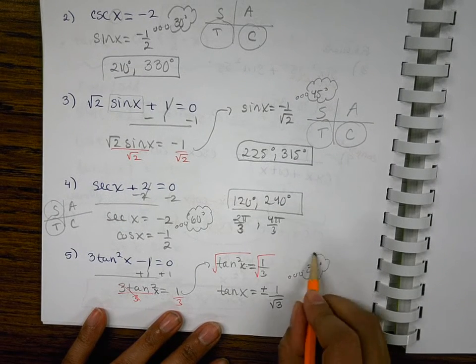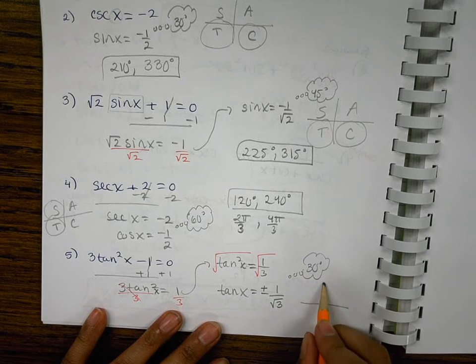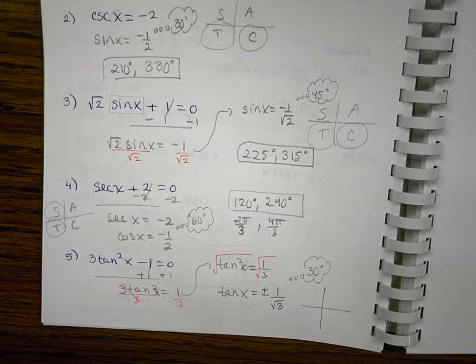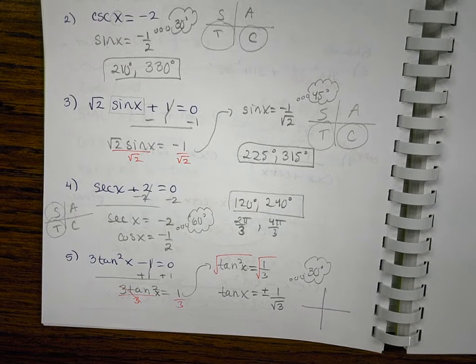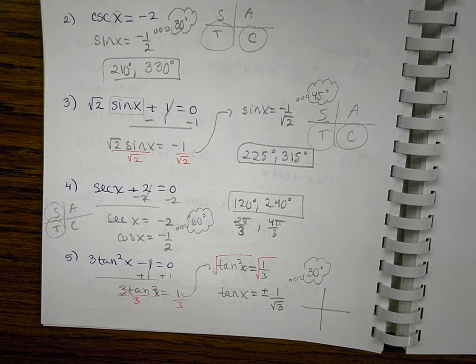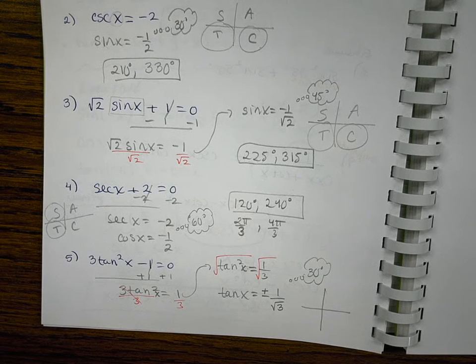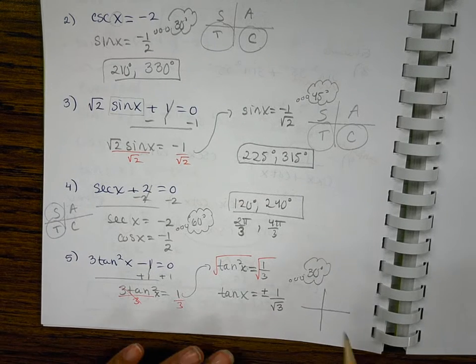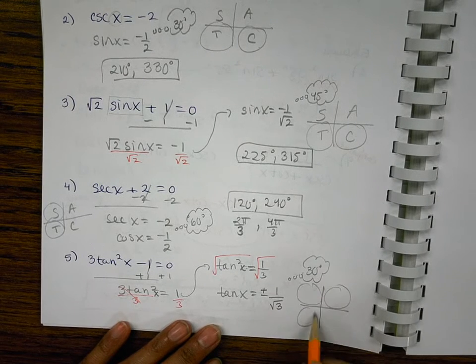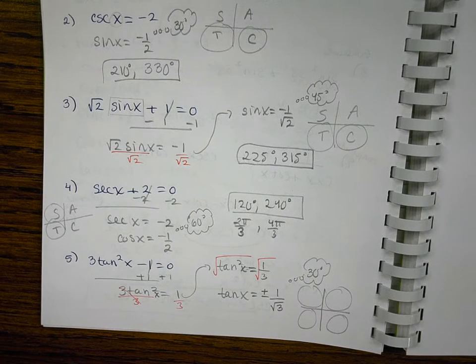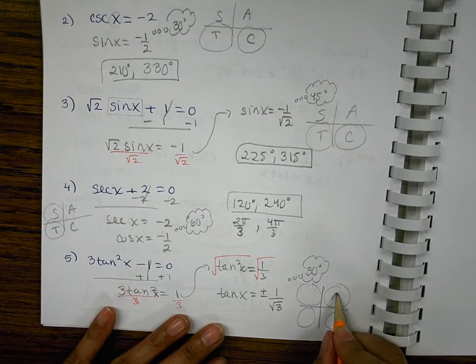Now, what quadrants would you be in if it's plus or minus 1 over root 3? Think about that for a second. I'm looking for the places where tangent is positive 1 over root 3 and negative 1 over root 3. And I'm hoping you've come up with all 4 quadrants. Do you see that? All Students Take Calculus.